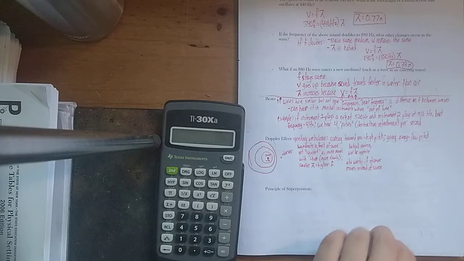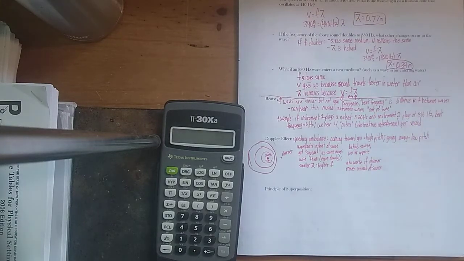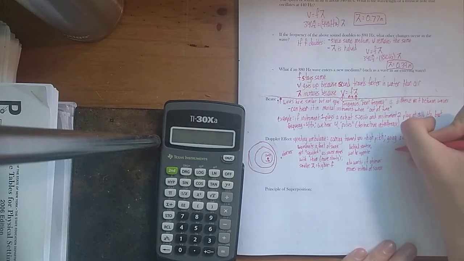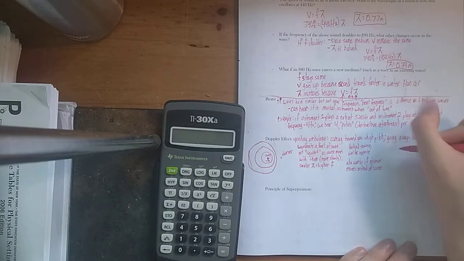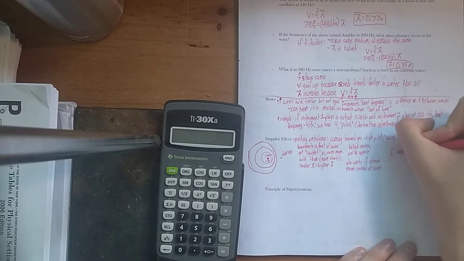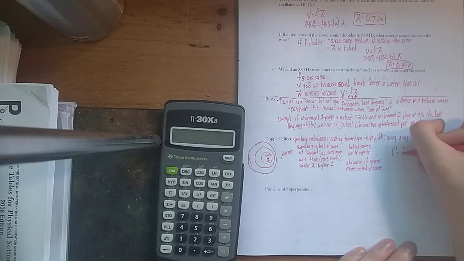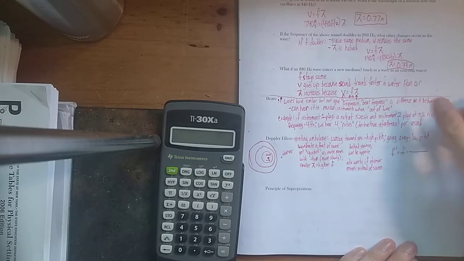Okay? Now, there is an equation for this, and I'm going to write down the equation. It's going to be useful to you on maybe one or two of these problems, but I think it's a good thing to see, and you might see it if you take more college physics courses. And the equation is a little weird. It's a little funky. The equation is f prime equals f times a fraction, v sound plus or minus v observer, over v sound plus or minus v source.